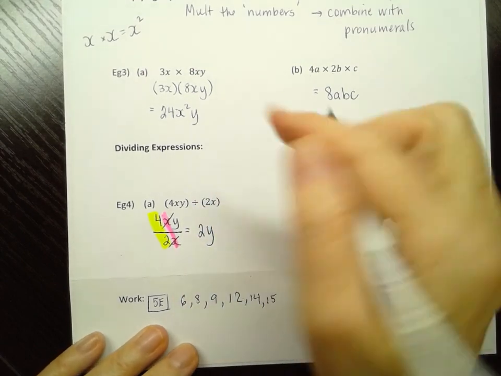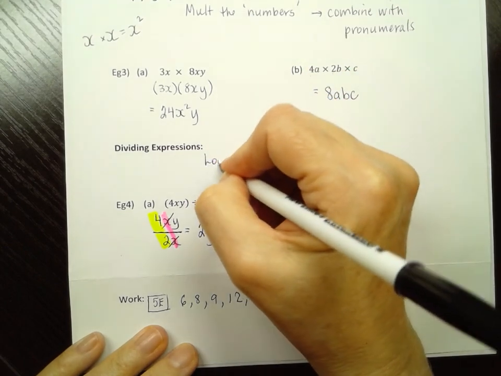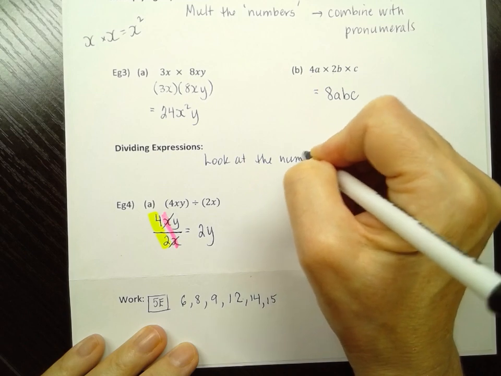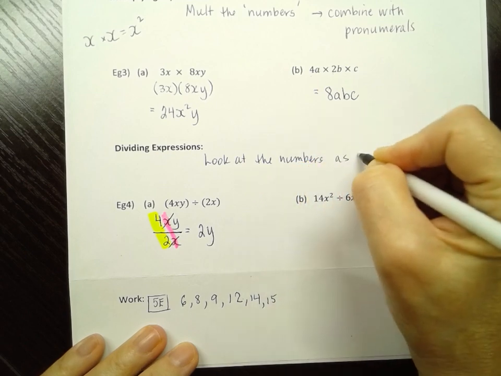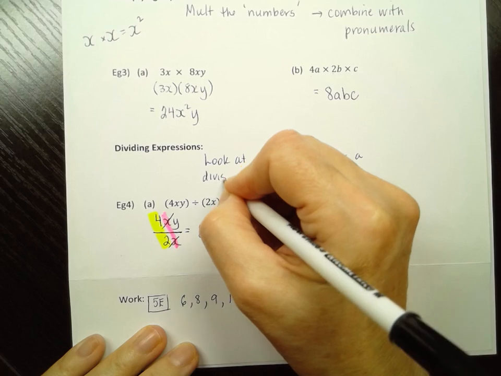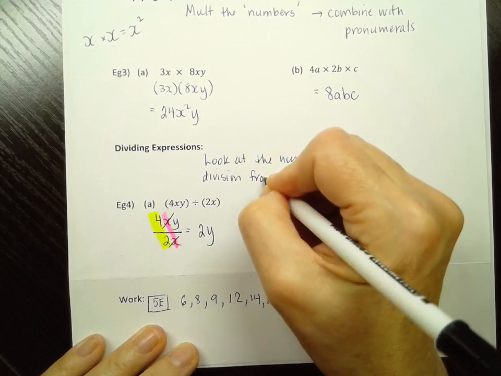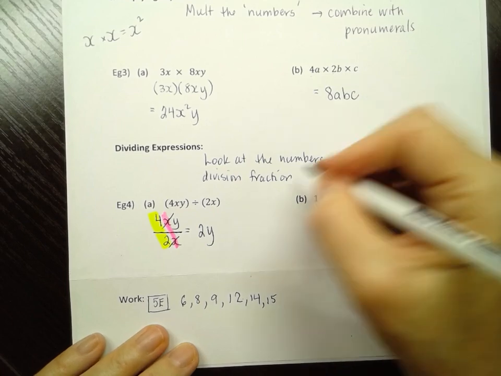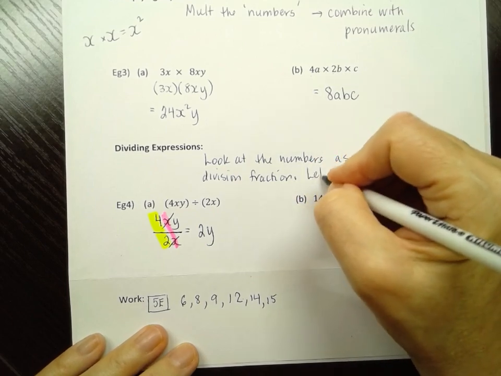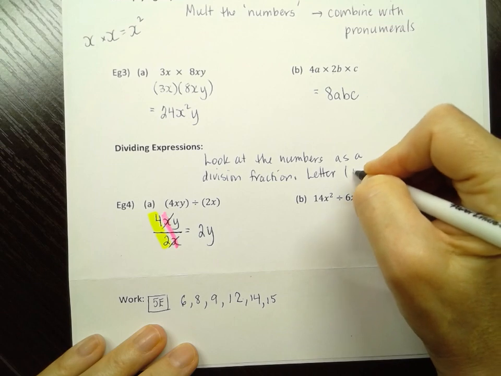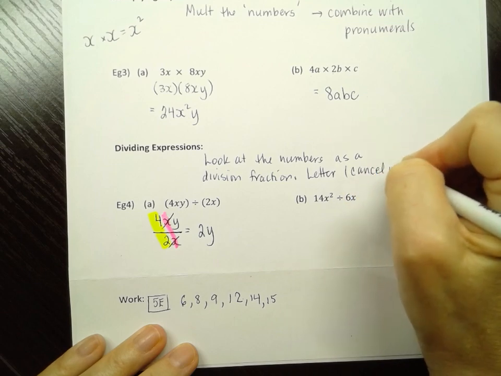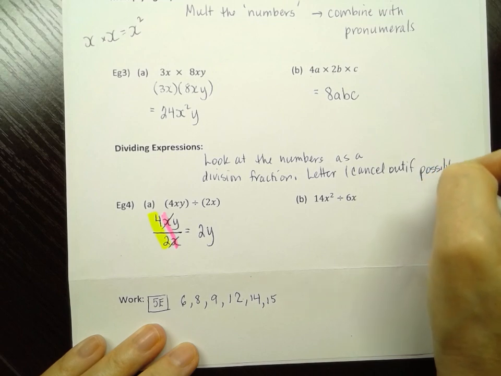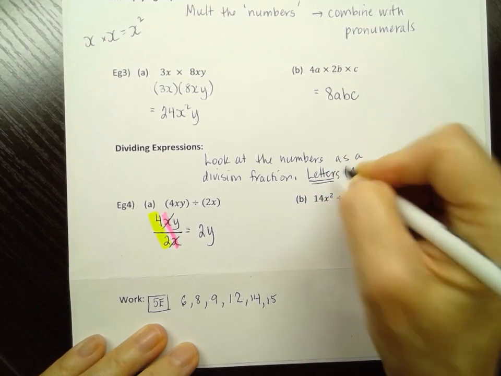Okay, so when I divide expressions, what do I do? I look at the numbers as a division fraction that I'm just simplifying. 4 divided by 2. And then I look at the letters, and I can cancel out. Okay, so letters one at a time, and then cancel out if possible.